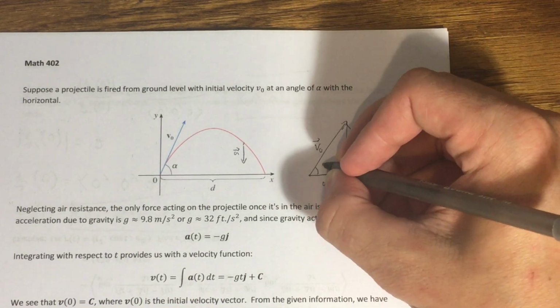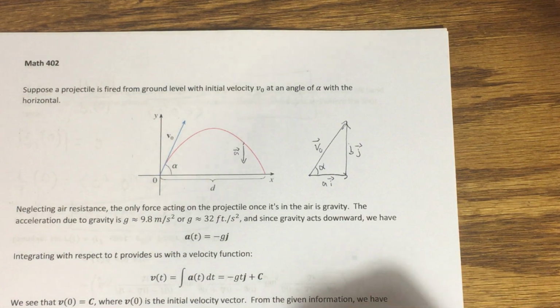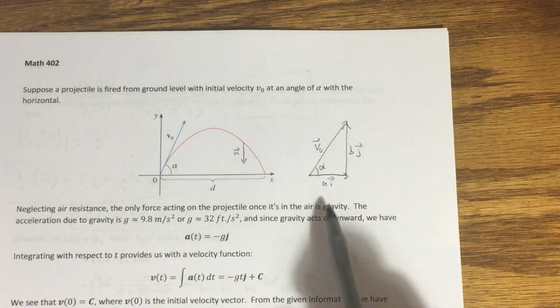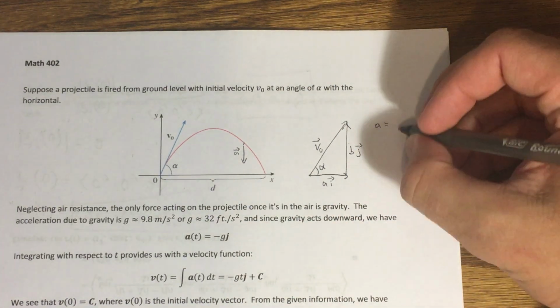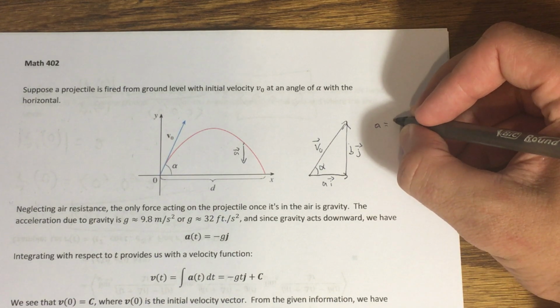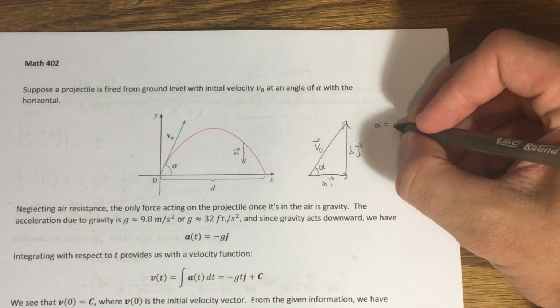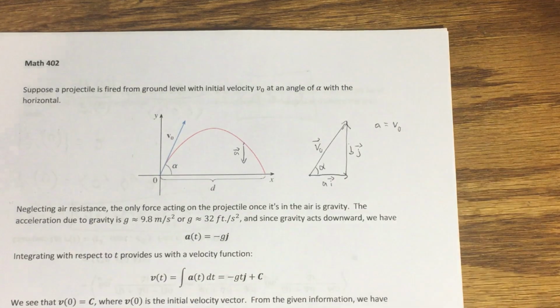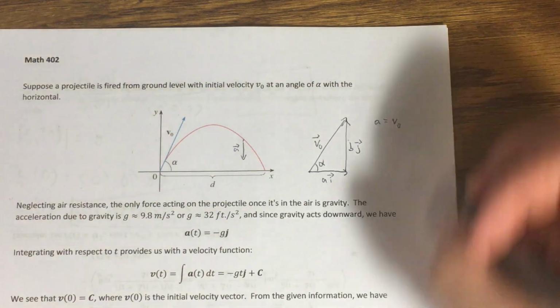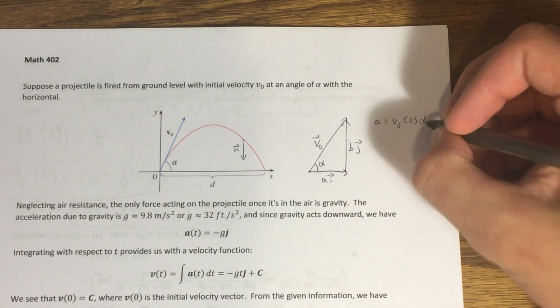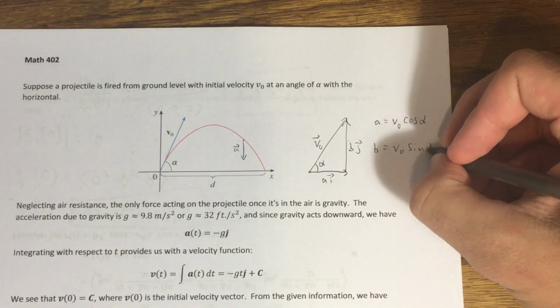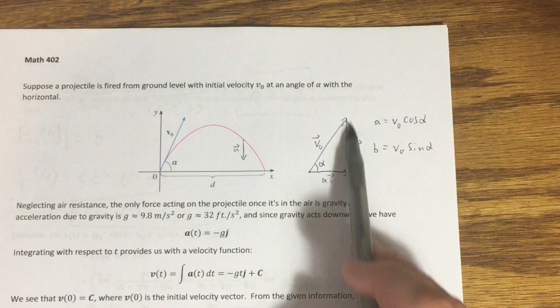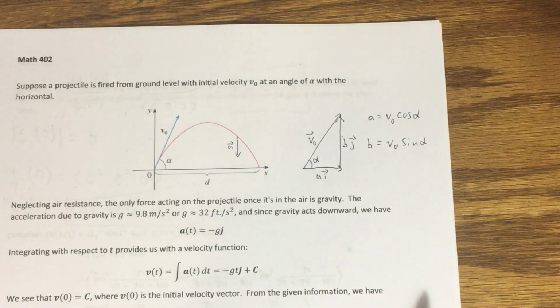Okay? But knowing this angle is what makes this possible, because with a little basic trigonometry, I can find the magnitudes of these vectors, which is what A and B would represent. A is going to equal the magnitude of v naught, which remember we're going to use v naught without the arrow notation to indicate the magnitude of that vector, times cosine of alpha. B is going to equal v naught times sine of alpha. That would be the length of those legs of that right triangle right there.